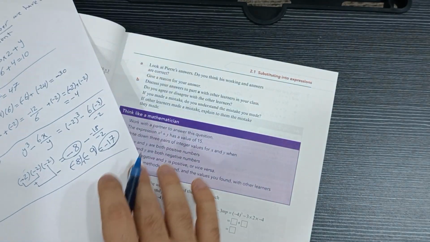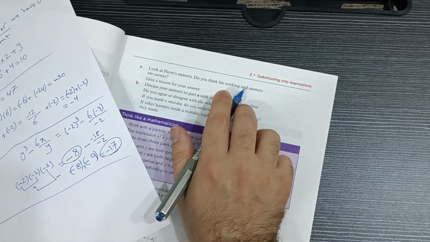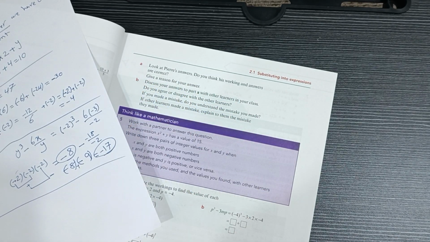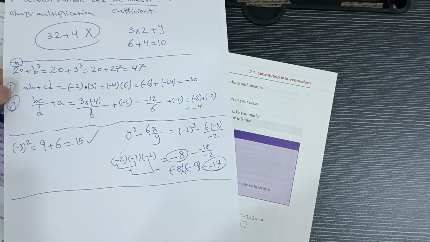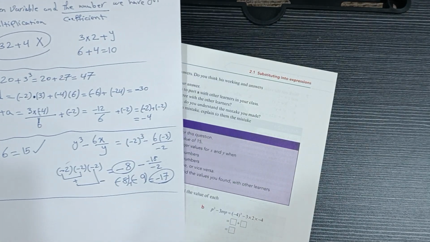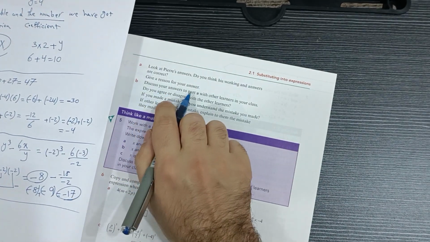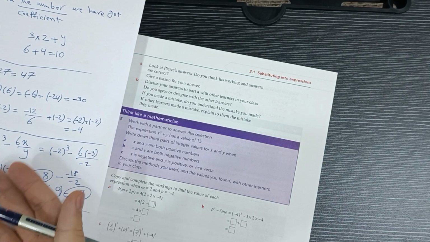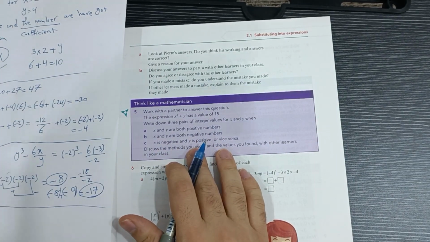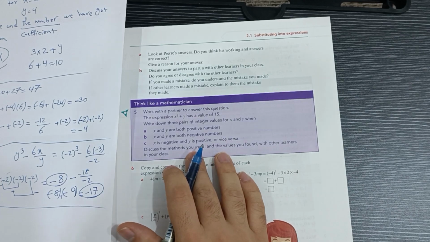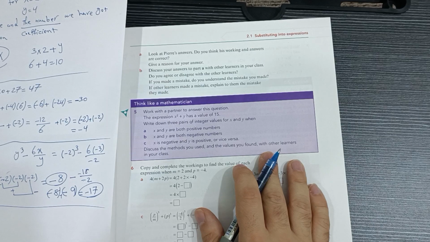Great. And these are the questions related to this question. We already answered all of them. For example, here it says, look at the persons. Do you think the answers are correct? Absolutely not. They were not correct. And we found out the mistakes. You can just take a photo and then write down where the mistakes are. So give a reason for your answers. When you solve it, the solution will become a reason. So you can discuss the solutions and the mistakes as well. Think like a mathematician, I will leave it for you because it's just like an activity.